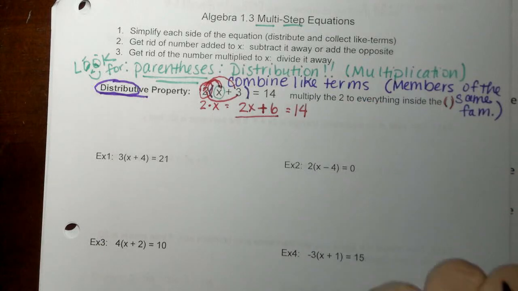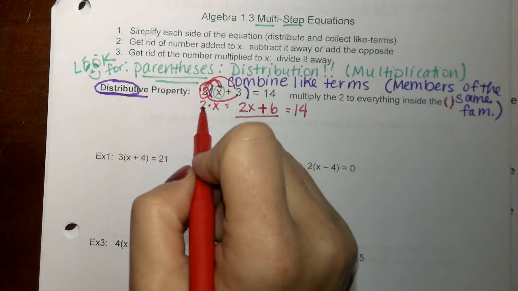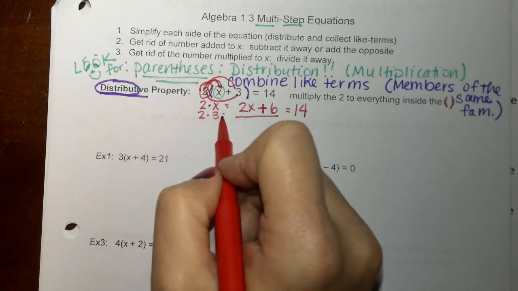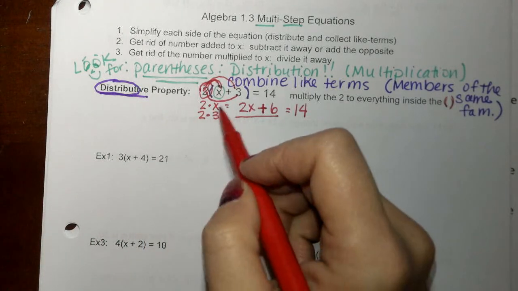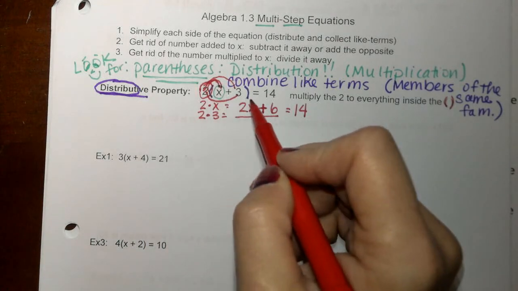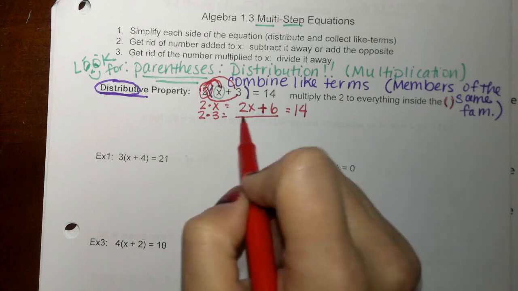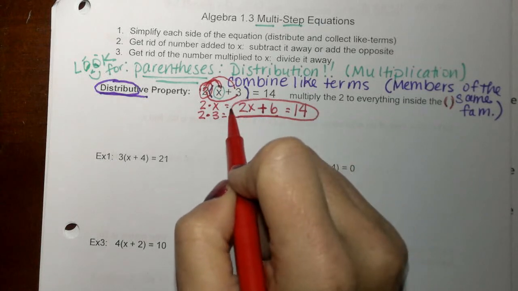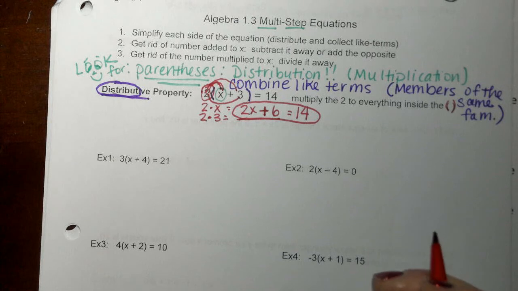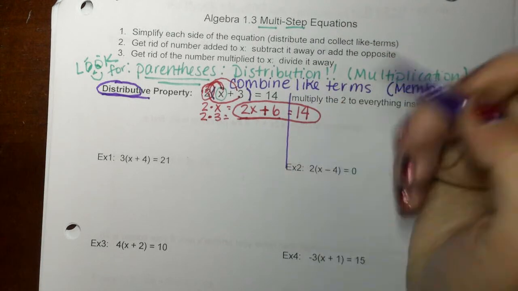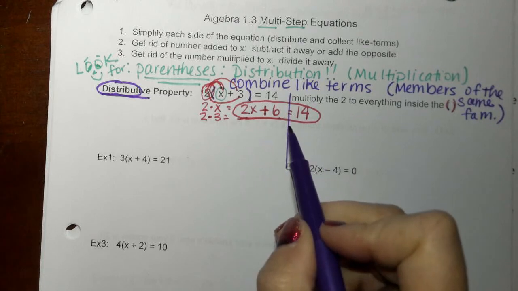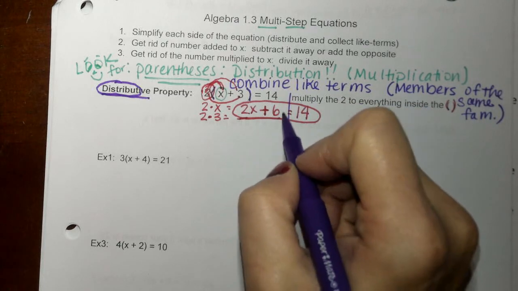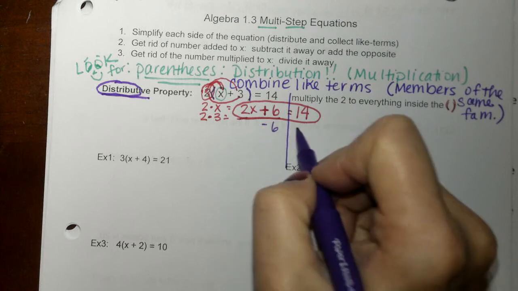So what we just did here is we multiplied that number in front by everything, and we just created a new equation. This is your new equation. So now we're going to solve that, okay? So just like we normally would, we want to get the x by itself. So we see there's a plus 6 here. We're going to take that 6 away.